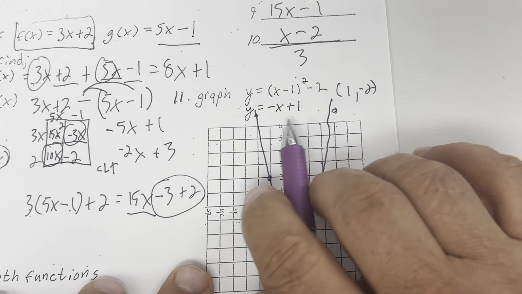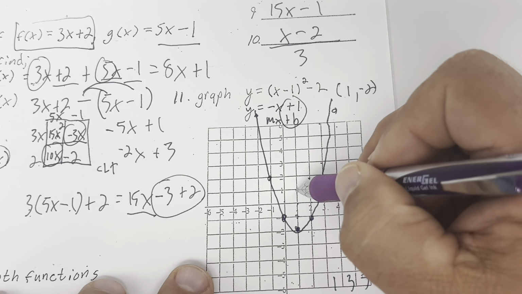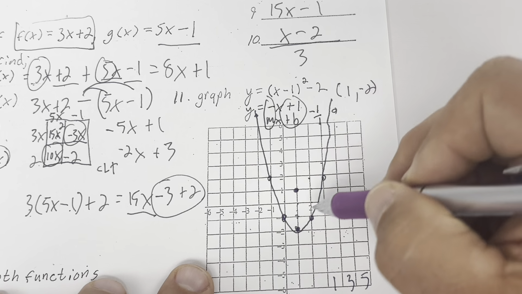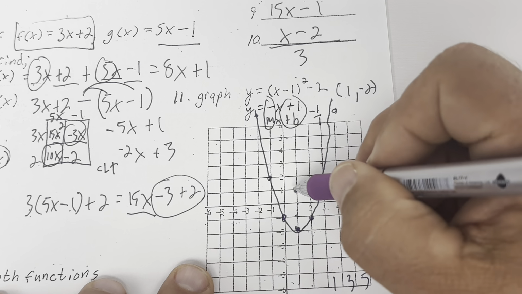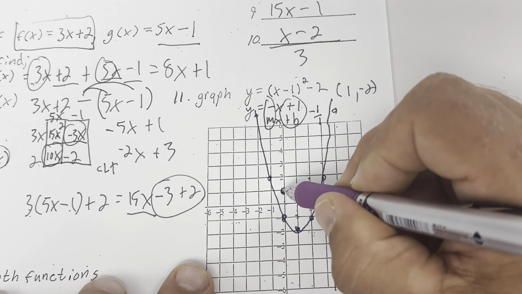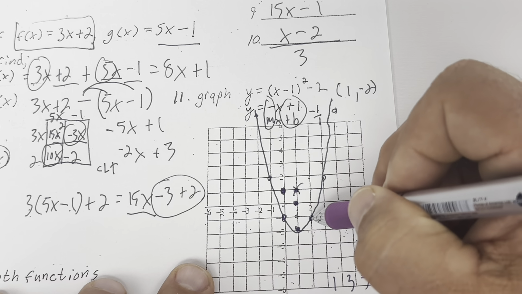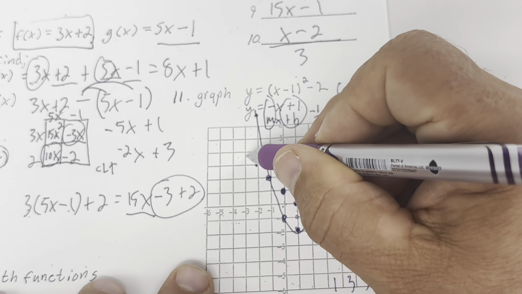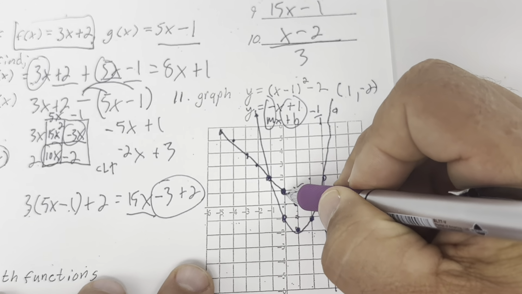Now I'm going to graph negative x plus 1. So if I am x plus b this, I'm going to begin at 1 on my y-axis. And my slope is negative. It's actually negative 1 over 1. I accidentally put it there. It's supposed to be here. I pop a dot at 1 on the y-axis. And then from there, I go down 1, right 1. From there, I go down 1, right 1. Down 1, right 1, down 1, right 1. Go in the other direction. Connect the dots as best as you can.